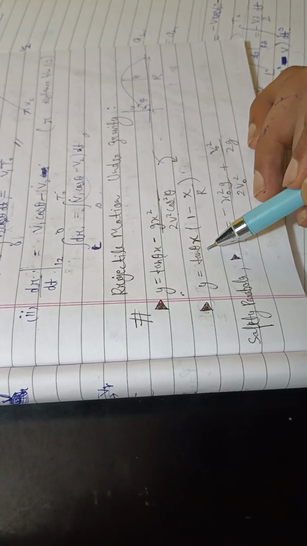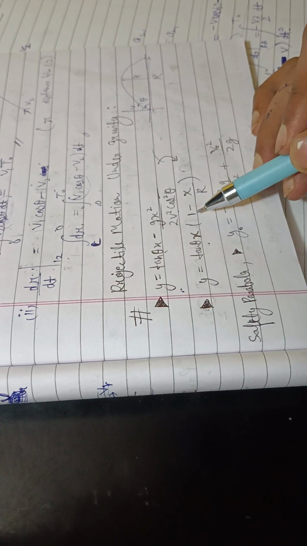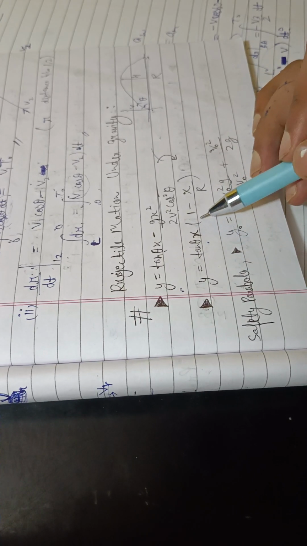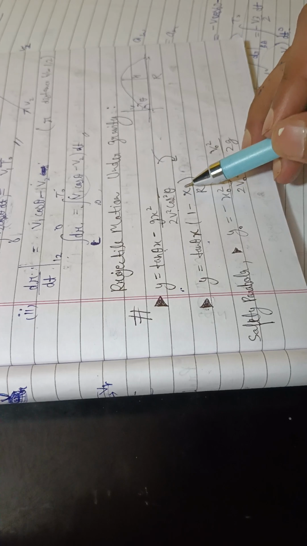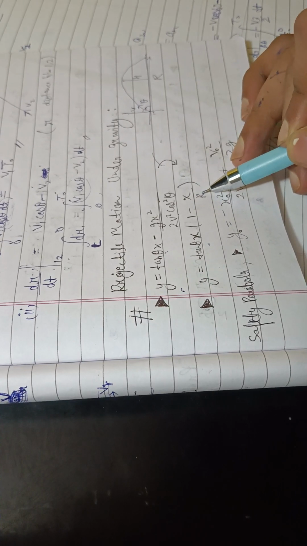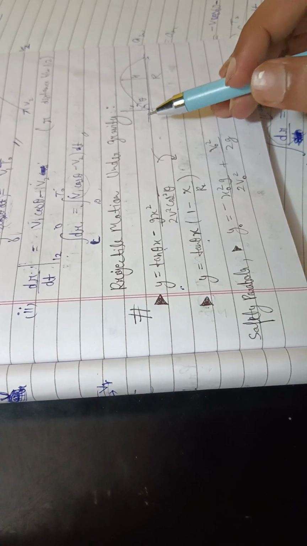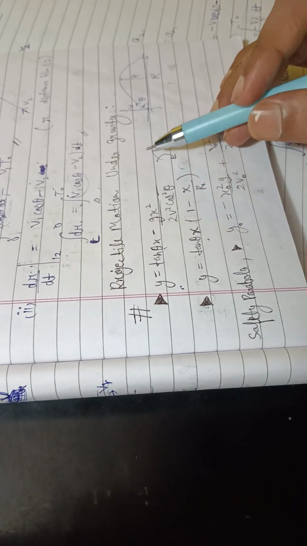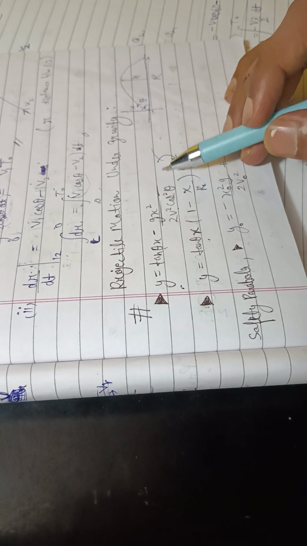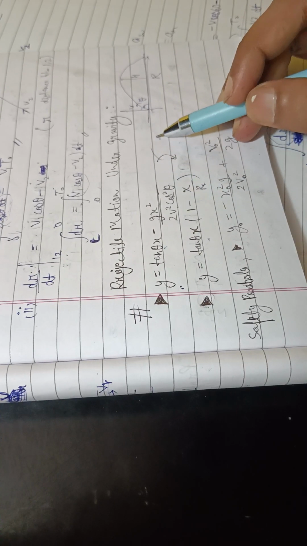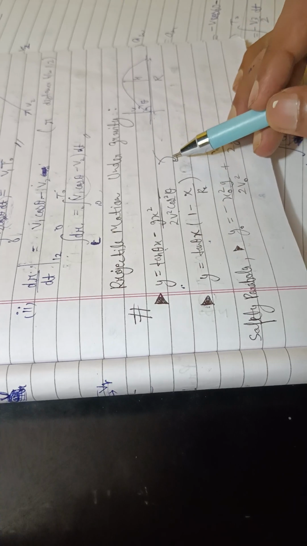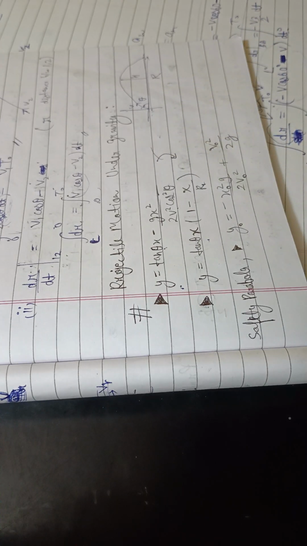This can be converted to this form where y is equal to tan theta x bracket 1 minus x by r. X is the x coordinate and r is the range, and the starting point or initial point is taken as the origin for this trajectory.